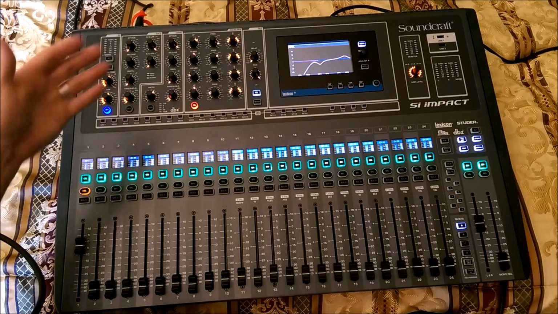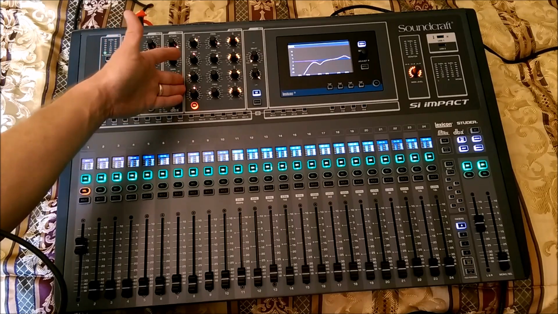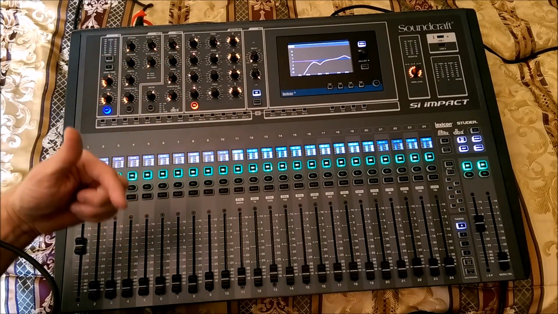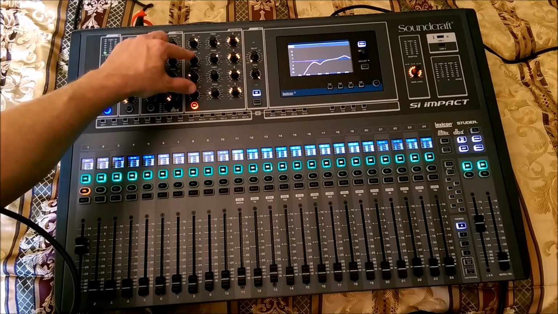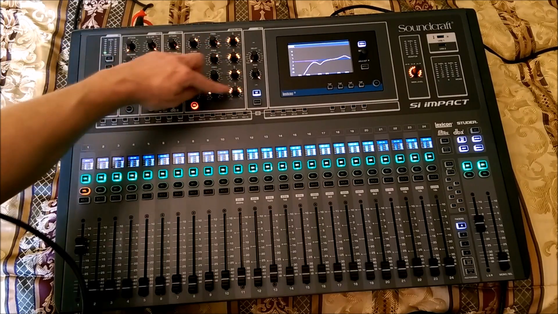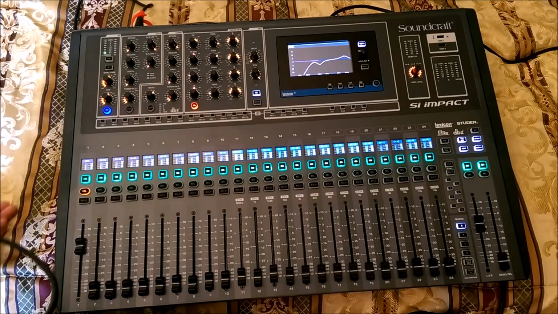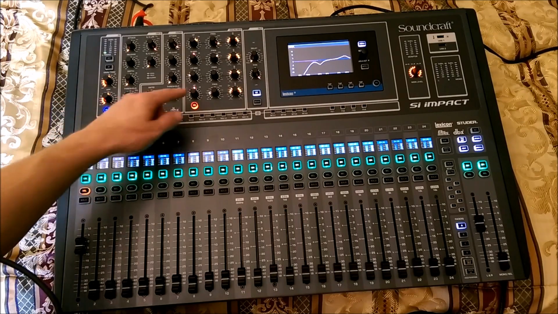However, this is often very effective for many vocal mics, especially the SM58. And I don't find a need to use this row or this row of knobs unless I need to use it. There's not a good reason to engage them.